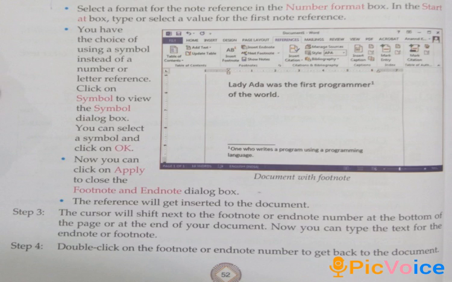Then step 2 is click on the References tab and do any one of the following.